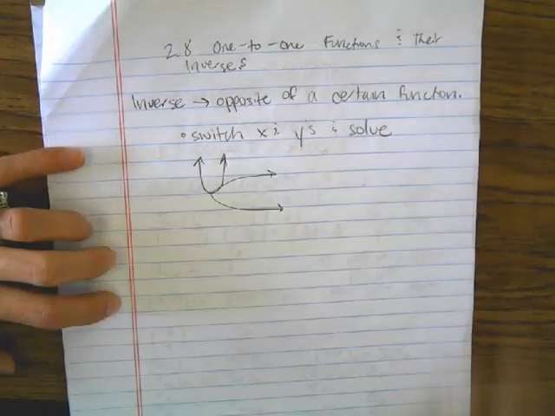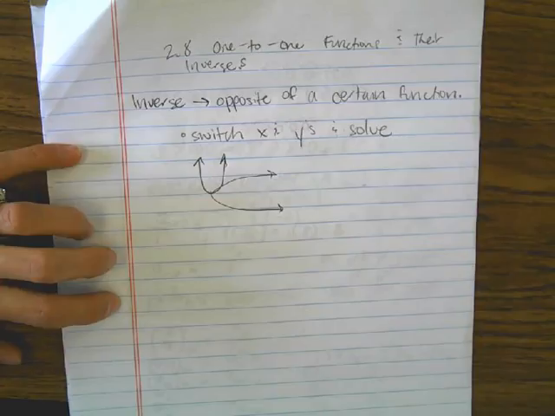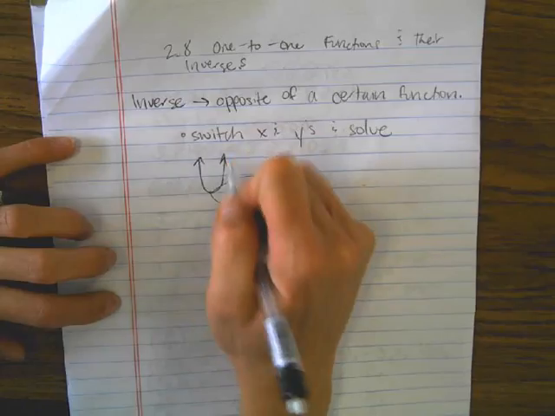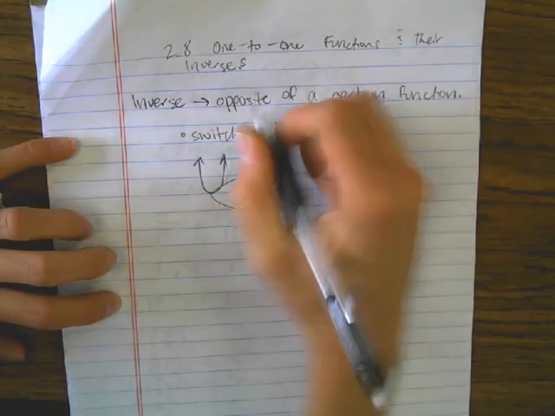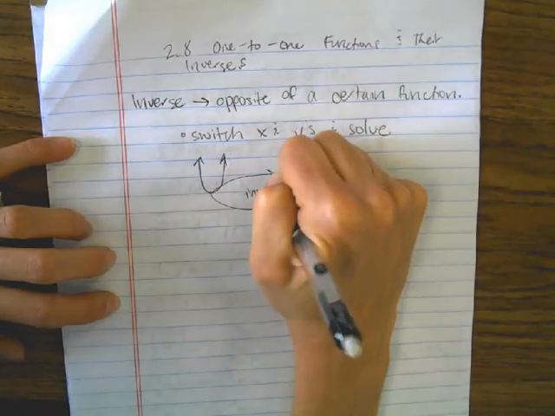So there's two ways to test. The first way is a horizontal line test. It's the same as the vertical line test, only you do it horizontally. So a parabola is not one-to-one. Why? Because it crosses in two spots. So we'd be able to say not one-to-one.